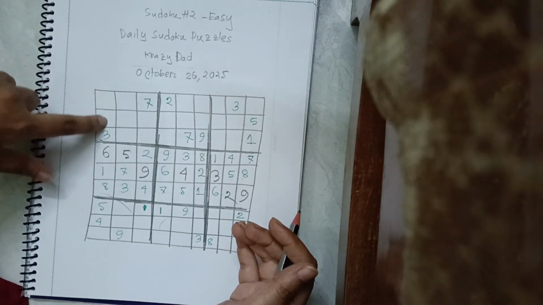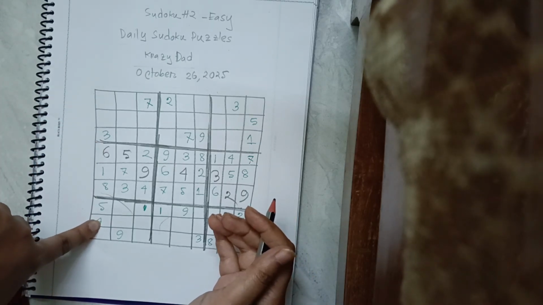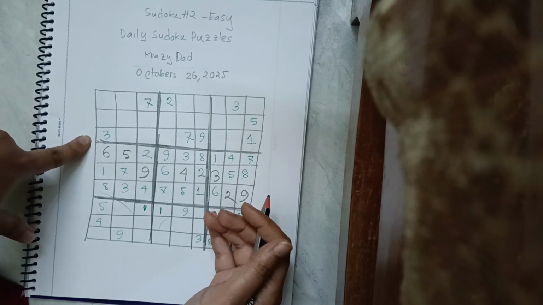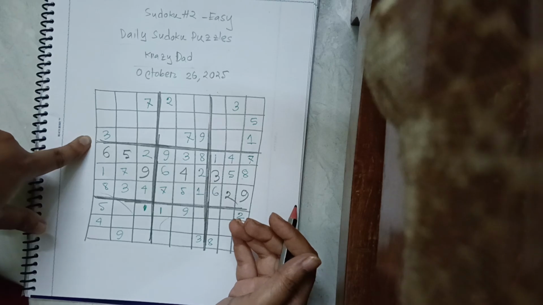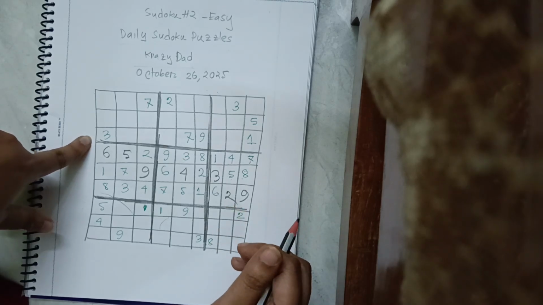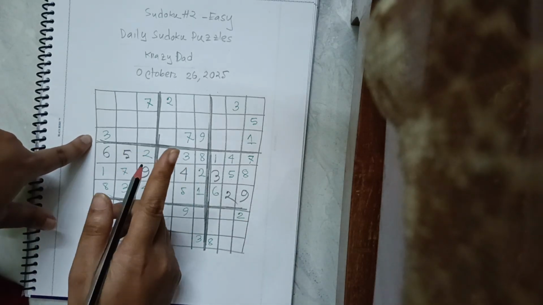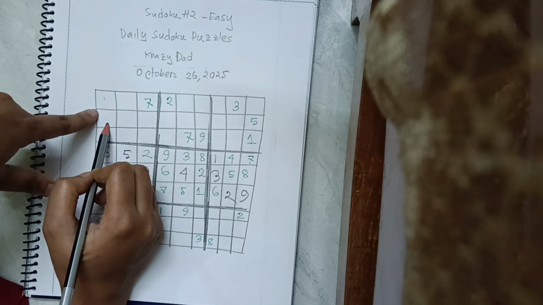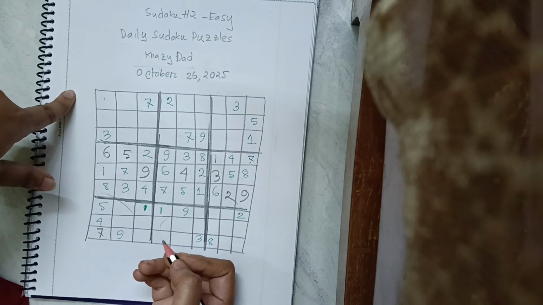Let's take this column, the upper left column. What are the missing numbers? 2, 7 and 9, right? Okay, I don't think there is enough information for 2 and 9, but we have information for 7, because we cannot write 7 in these two boxes because 7 is already in this medium box, so we can write 7 here.